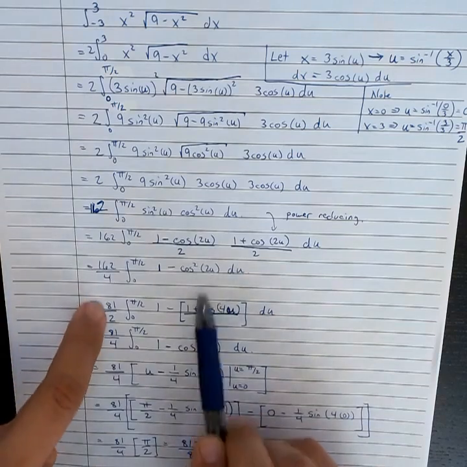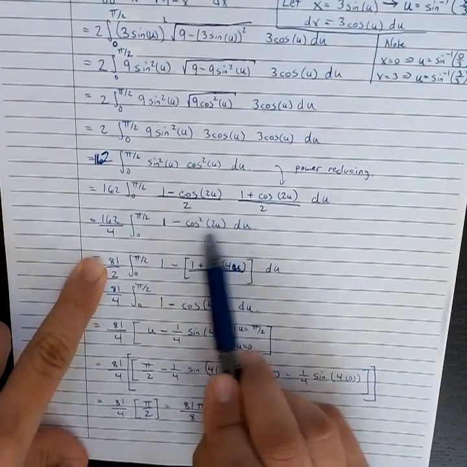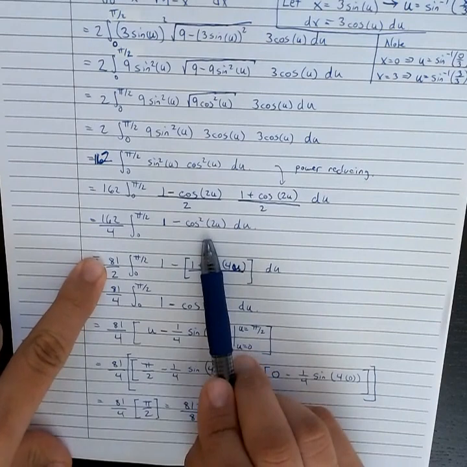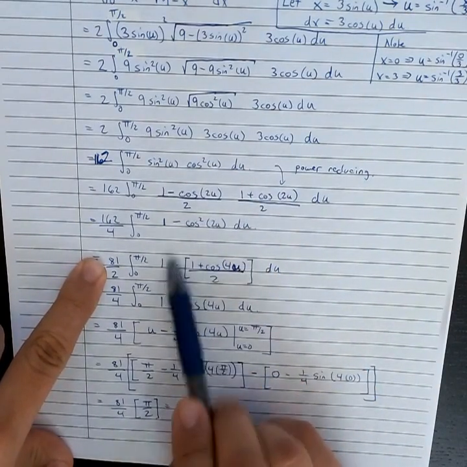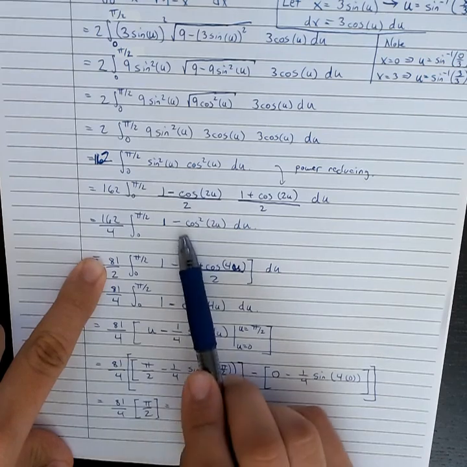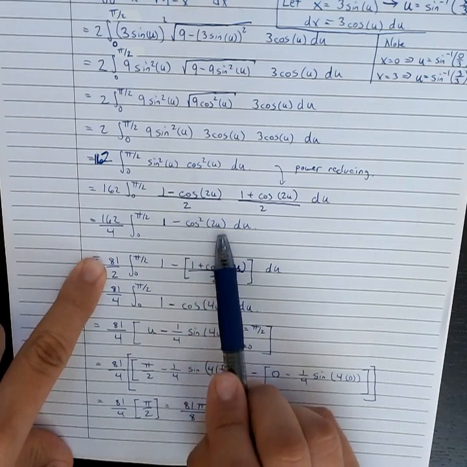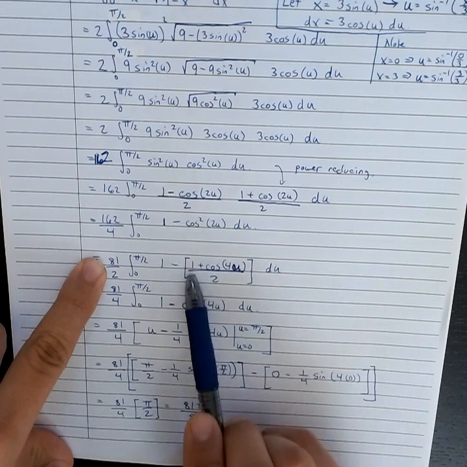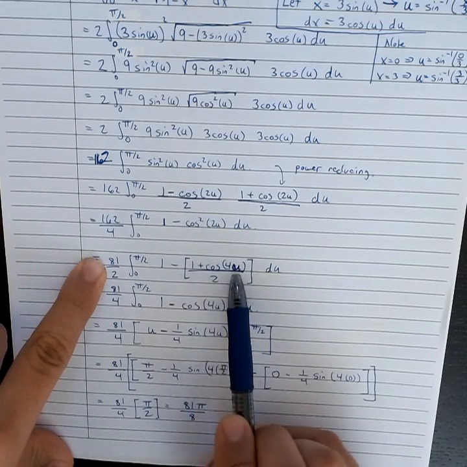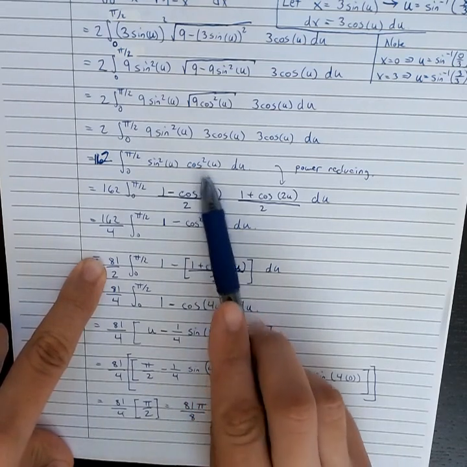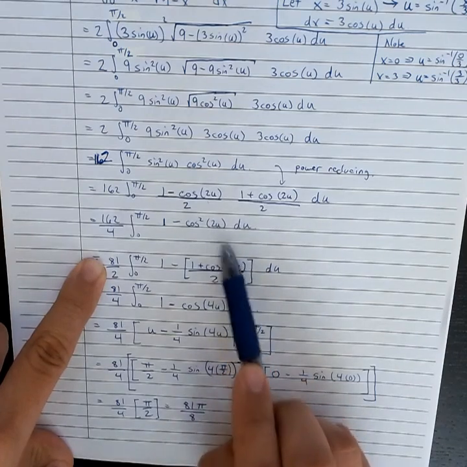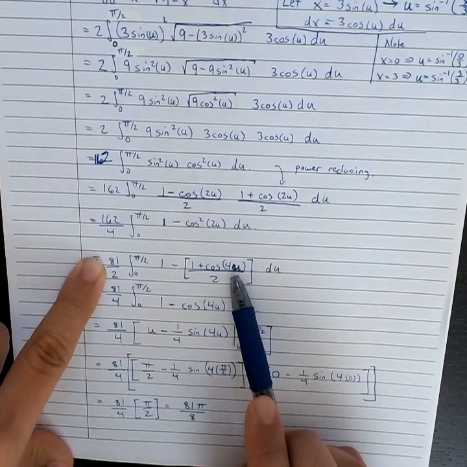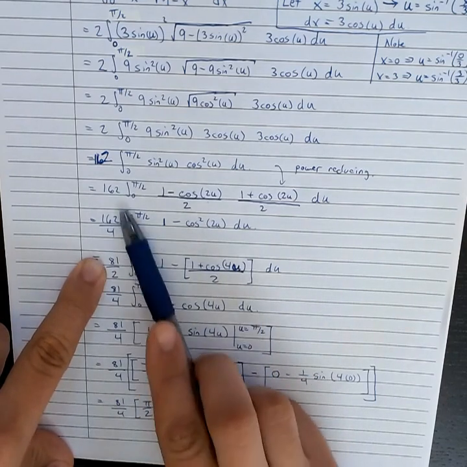So now, right here, that's still an even power of cosine. So I'm going to use the power reducing formula again. I'm going to leave that 1 alone. That minus I'm going to leave alone. But now cosine squared of an argument is the same as (1 plus cosine of double the argument) over 2. It's the same as this formula. Notice that argument was already doubled. So we're doubling it again, and that'll give us 4u. Here I just went ahead and reduced the fraction.